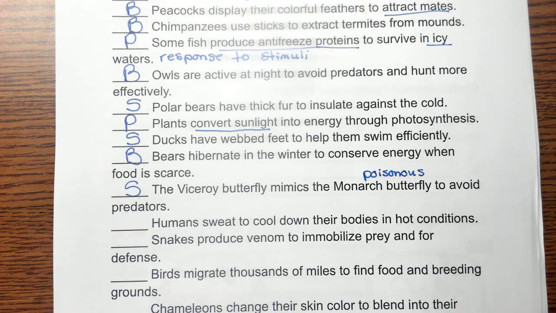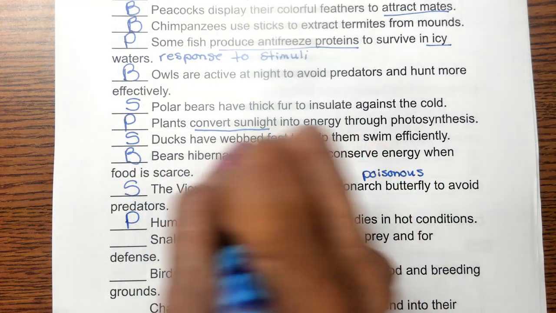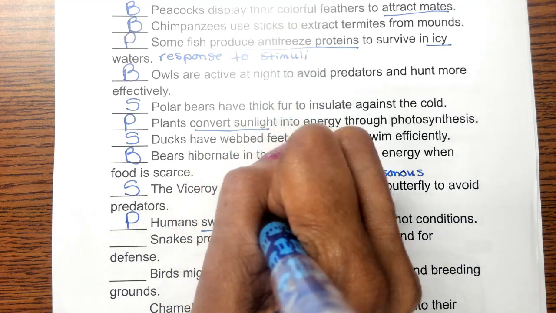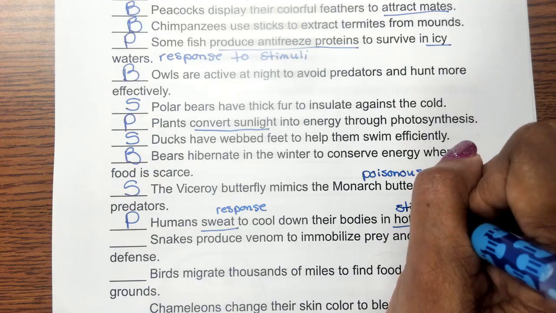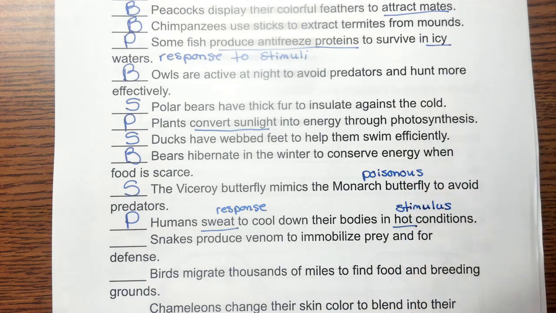All right, humans sweat to cool down their bodies in hot conditions. That's physiological. The sweat is a response to the heat. That's the stimulus. So the stimulus is the heat, the response is the sweat.